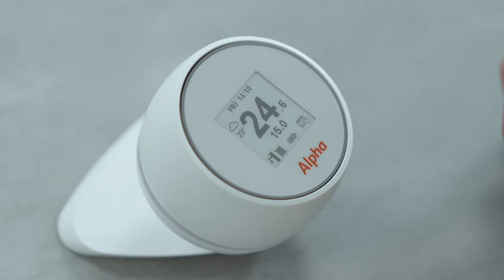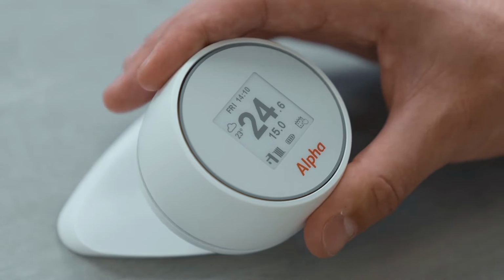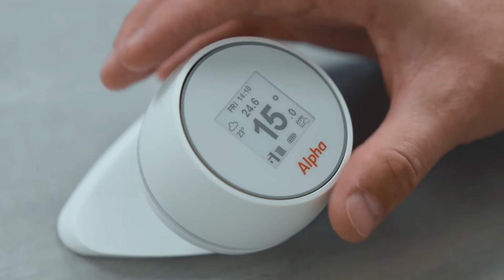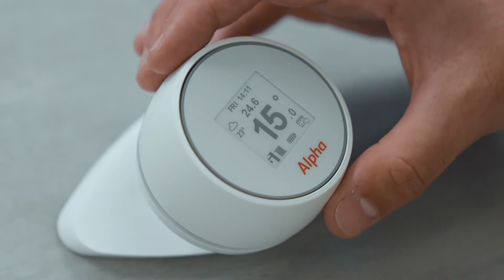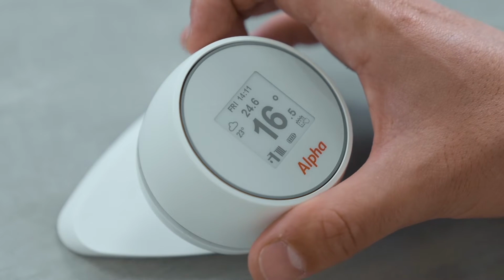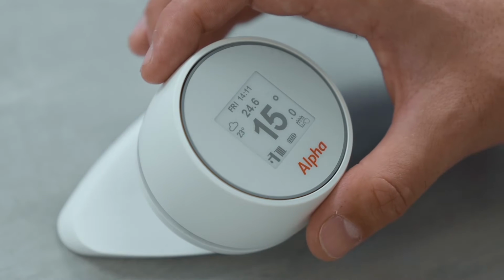Let's go through some functionality of the controller. So firstly, how to operate the controller. A single click will allow us to flick between temperatures, like so. A turn of the bezel allows us to adjust the temperature and scroll through settings.